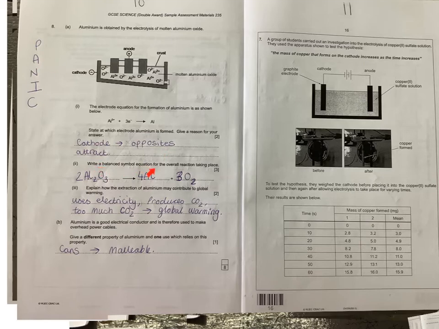Write a balanced equation for the overall reaction taking place. So aluminium oxide breaks down into aluminium and oxygen. Oxygen's always diatomic. Even if you couldn't balance it, you could have written that out. The balancing was the hard bit, so you could have lost 1 mark for that.